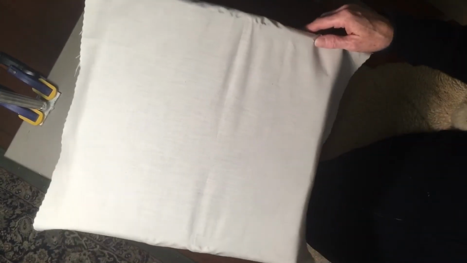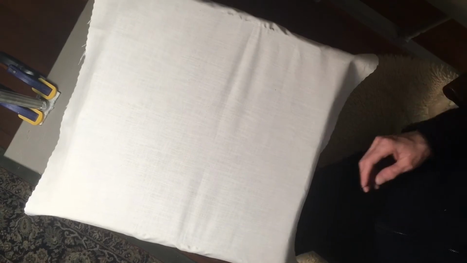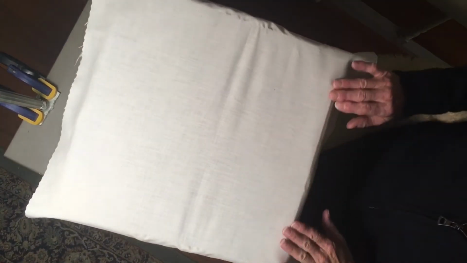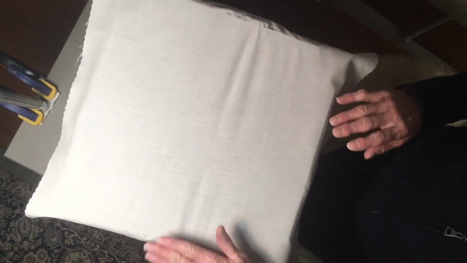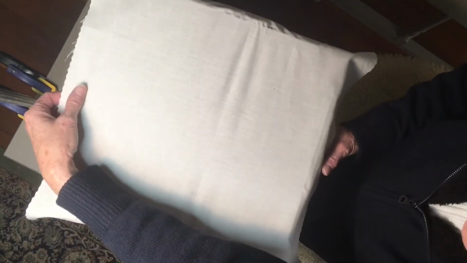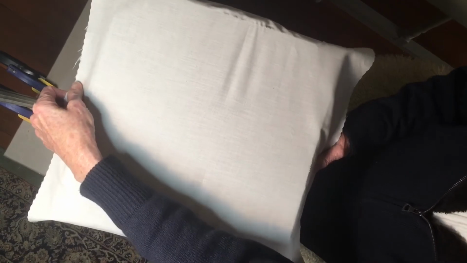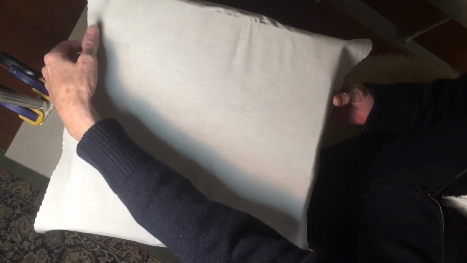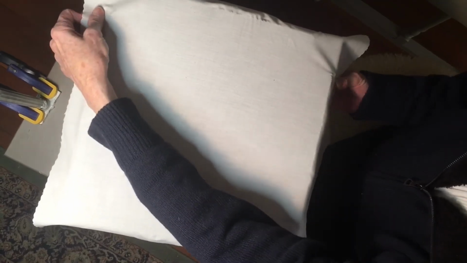Now my frame is probably, I don't know, 10 years old and I've been using it every day. So my tines are beginning to wear out. I'm going to have to replace my gripper strips. But what I do is I pull from the center and then I start pulling little bits as I go along. Then you want to turn it and do the same thing this way.